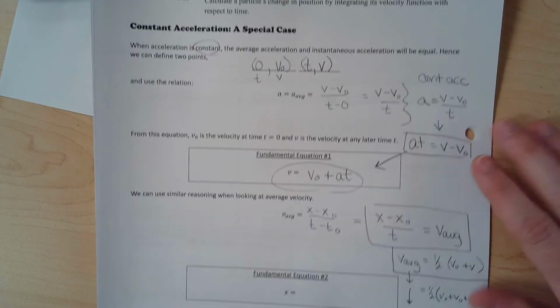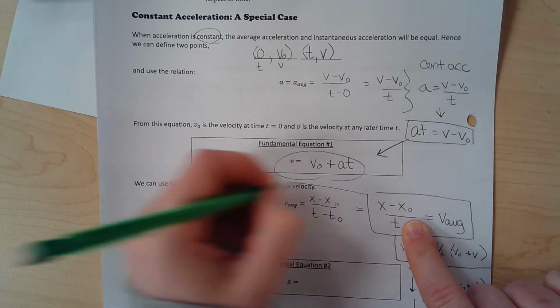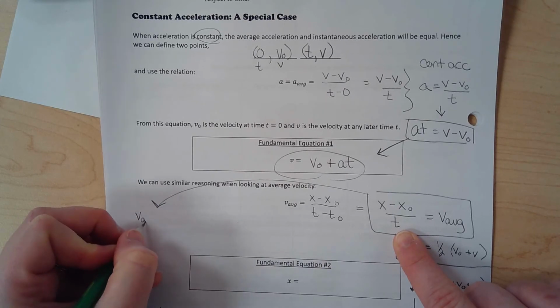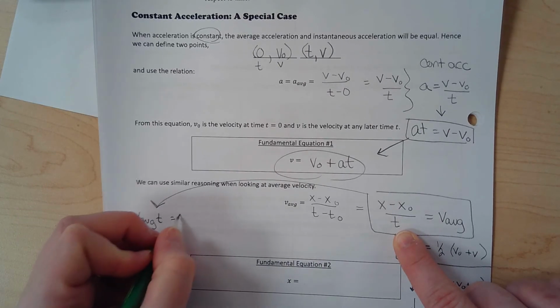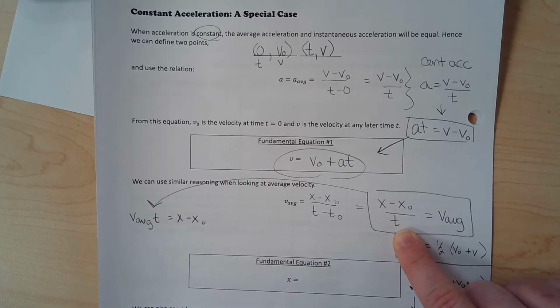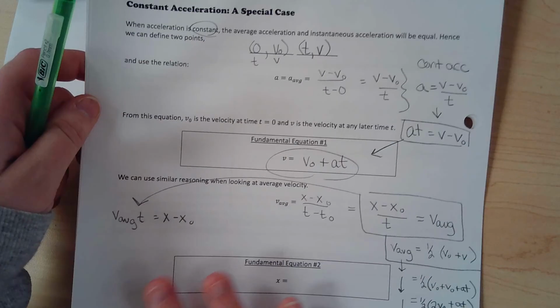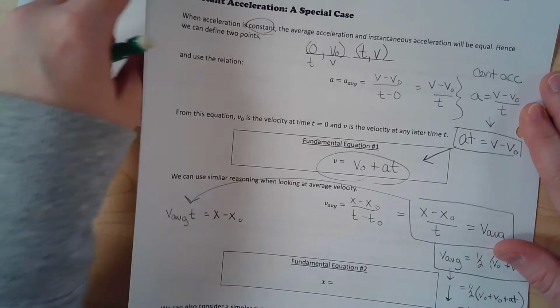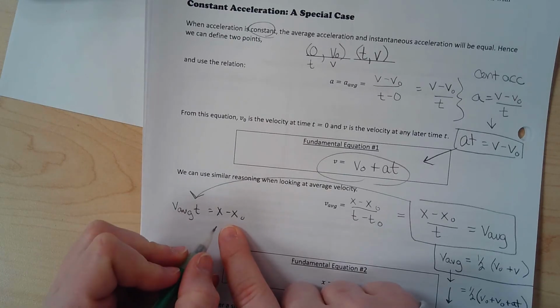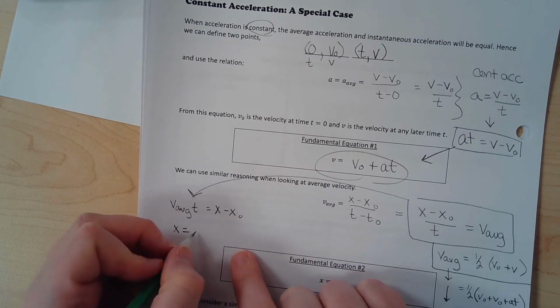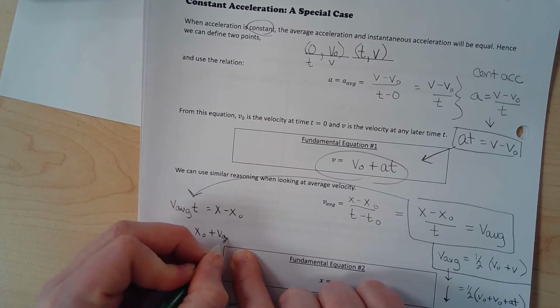Okay. Now what I'm going to do is manipulate this formula. So I'm going to draw an arrow over here. If I move the t to the other side, I have average velocity times time equals x minus xo. Now what we're going to do is replace some more fun stuff. We have a lot of substitution happening. So what we're going to do is solve this equation for x. So I'm going to write that x equals, if I take this xo to the other side, it's a positive xo plus my average velocity times time.